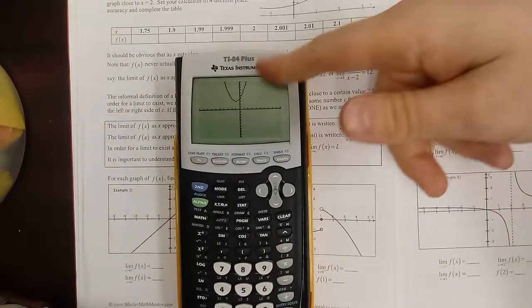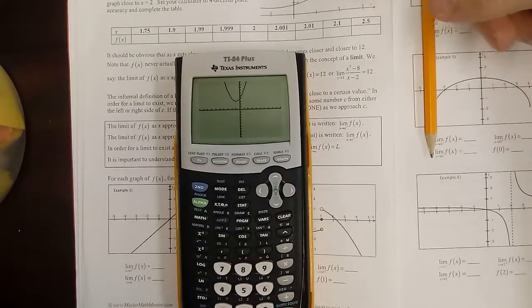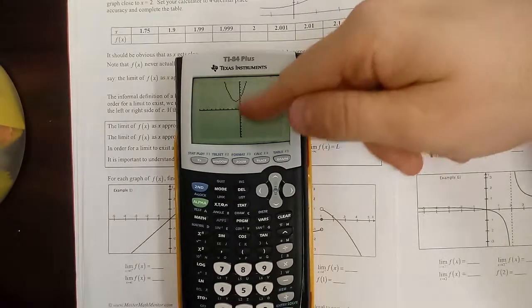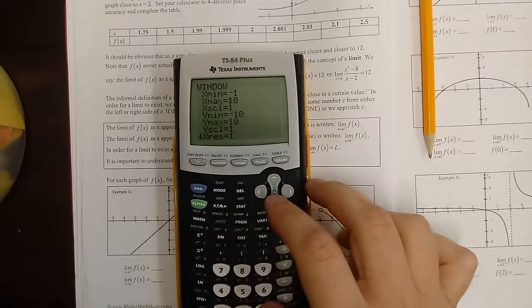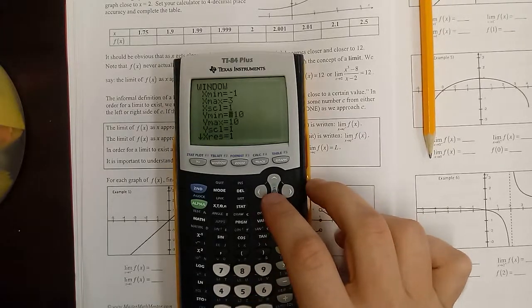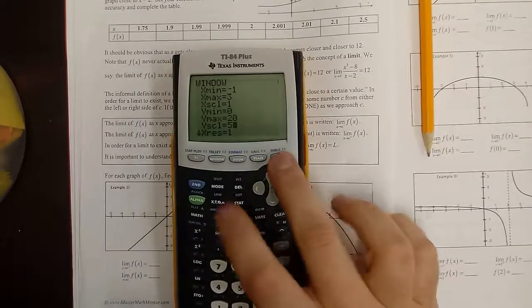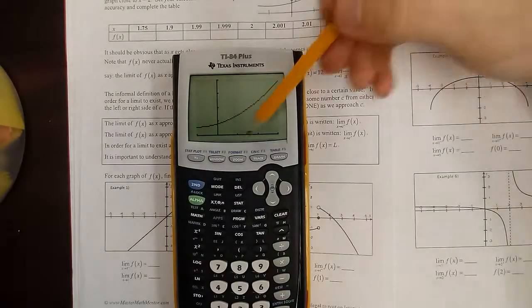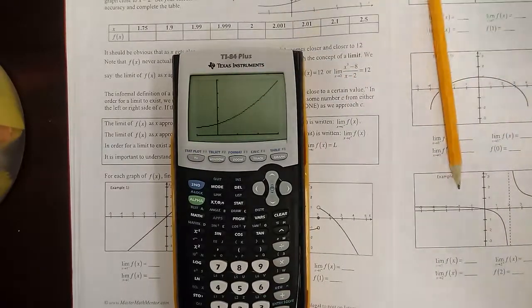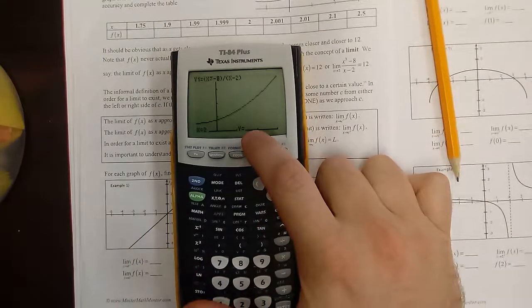Okay, it looks a little bit different, but his scale is different than mine. Let me make this look a little bit more similar to his. He starts at 0, he goes to 20, and he's going by 5s. Something you're going to notice is at 2, you don't see the hole. But if you push the trace button and type 2, you'll see that the y value is not actually there.